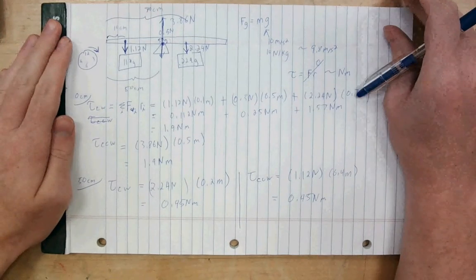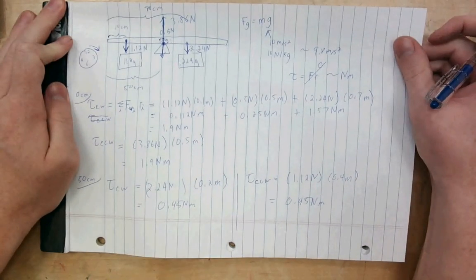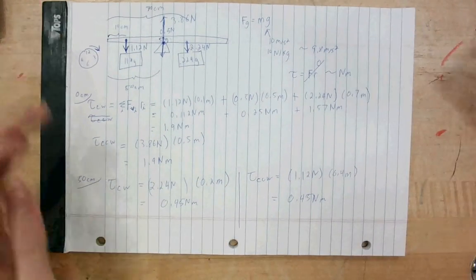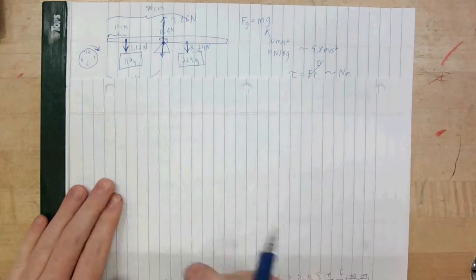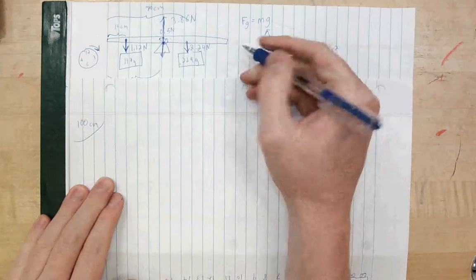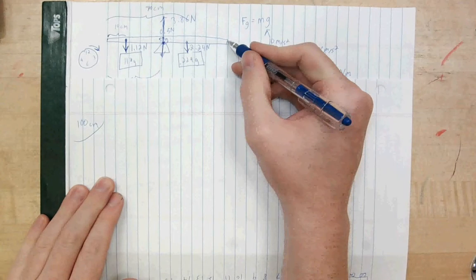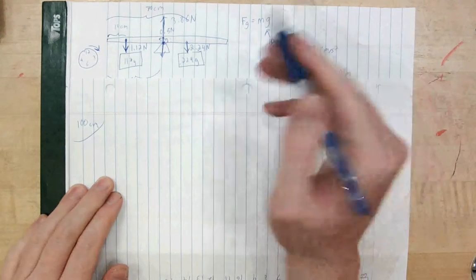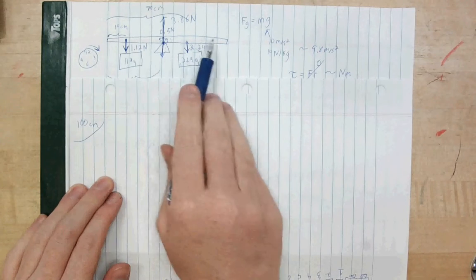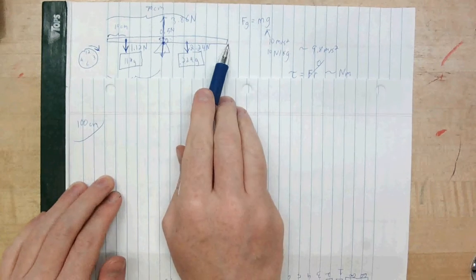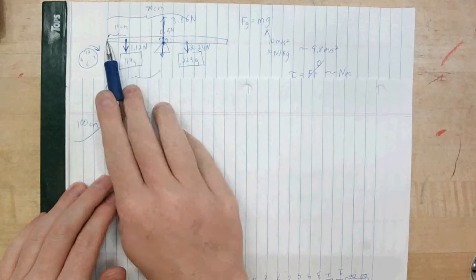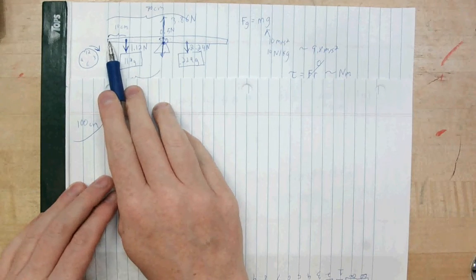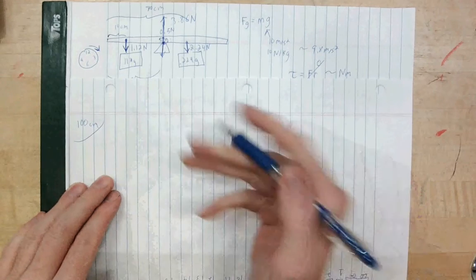For my final part, I'm going to need a little extra paper. So let's do this. I am now going to consider rotation at the 100 centimeter mark over here. Now, my intuition tells me this problem is symmetric between these two pivot points. So I imagine I'm going to get the same answers as when I did it over here, but let's check that out.